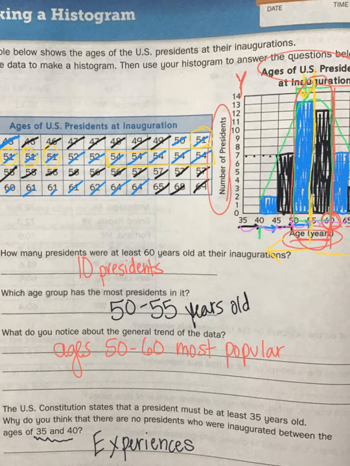Okay, now that you understand how to do histograms, I'm going to have you do a little bit of work in Google Classroom to help you practice this.